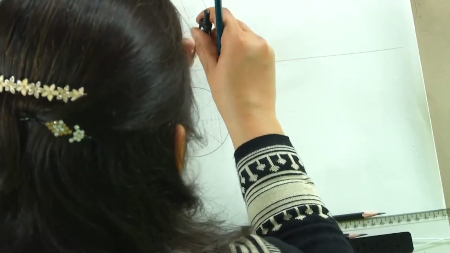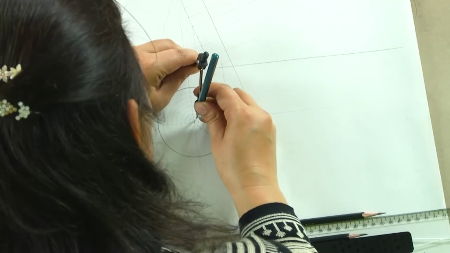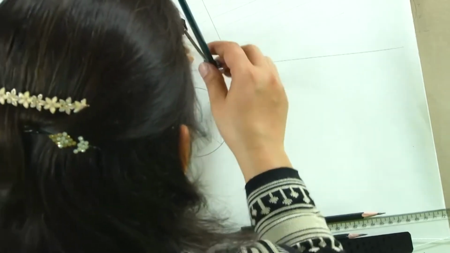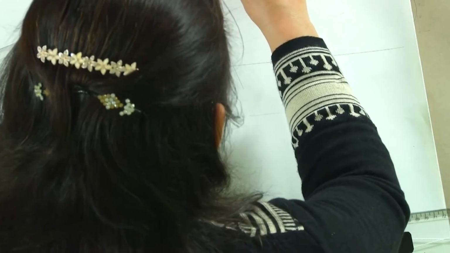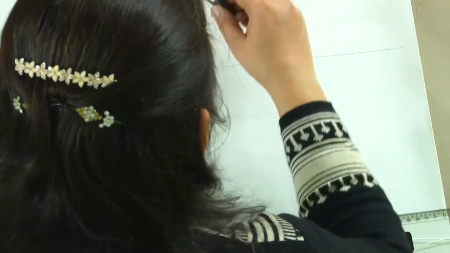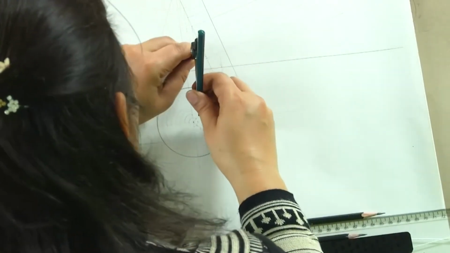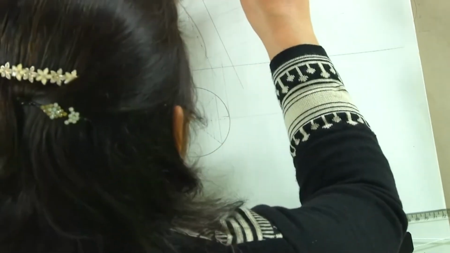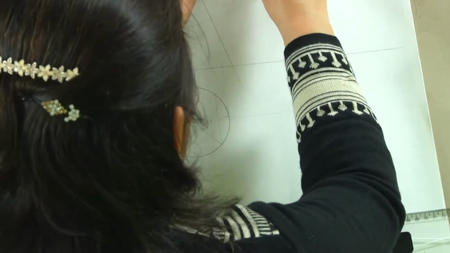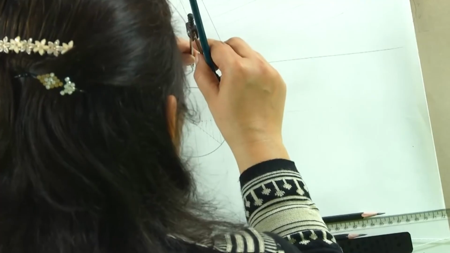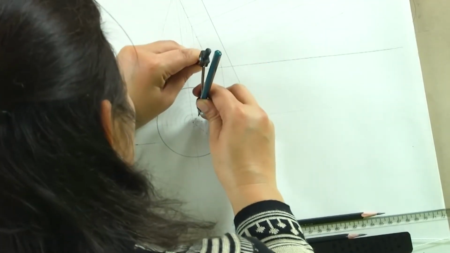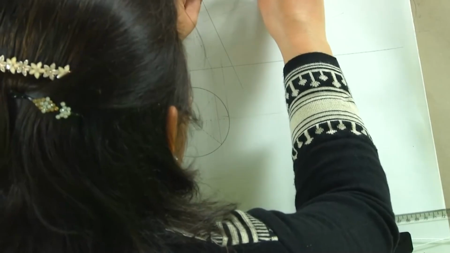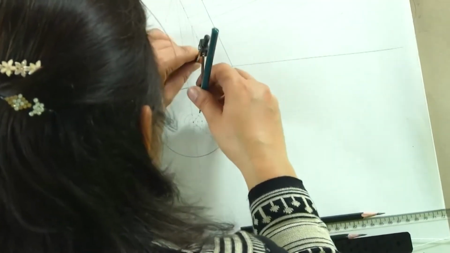The next point, so we have 2 points and we are going to mark this distance. Similarly, we will keep marking all the points.